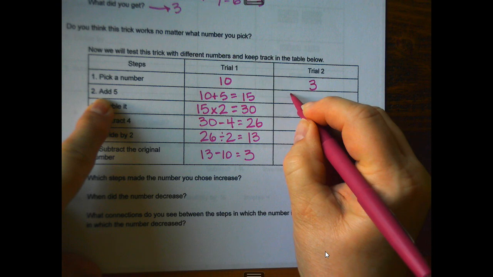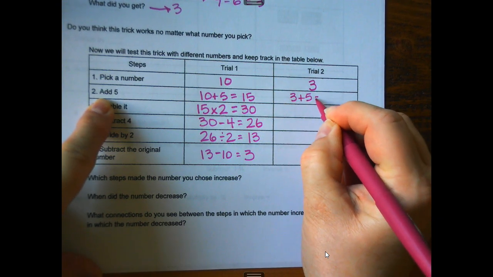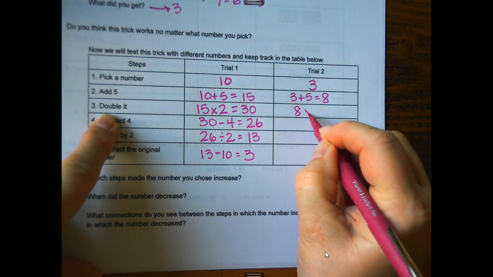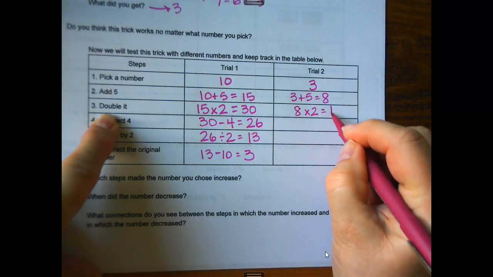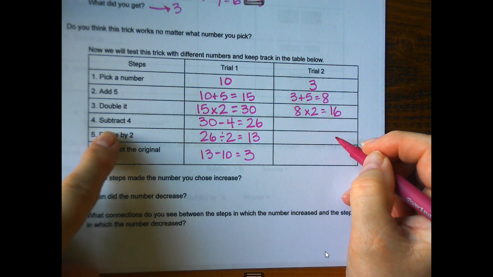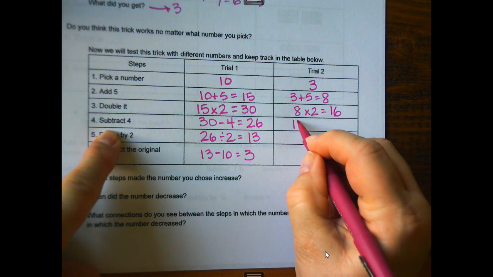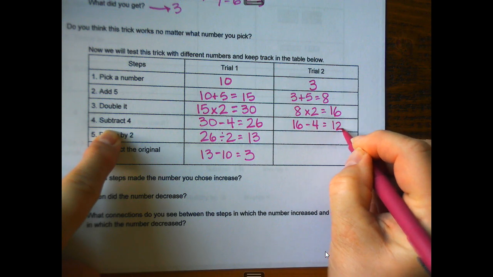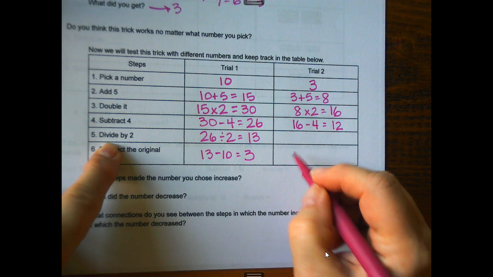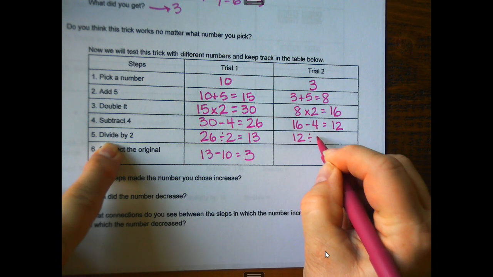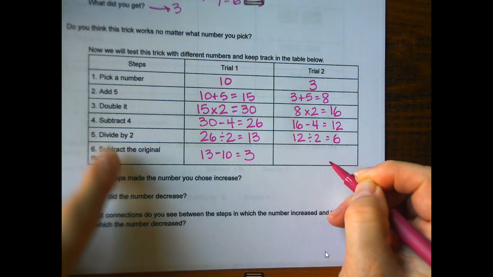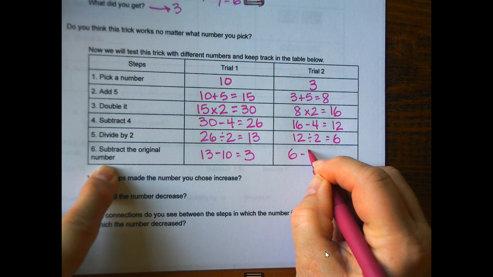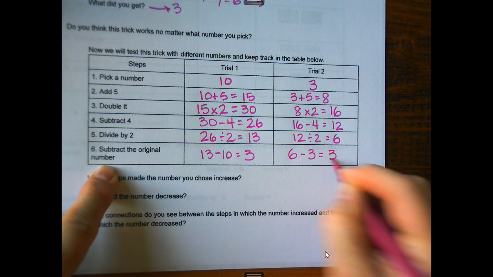If I add 5, that would be 3 plus 5 equals 8. Double it, that means 8 times 2 equals 16. Subtract 4. 16 subtract 4, and I get 12. Divide by 2. 12 divided by 2, I get 6. And if I subtract the original number, 6 subtract 3 gives me 3.